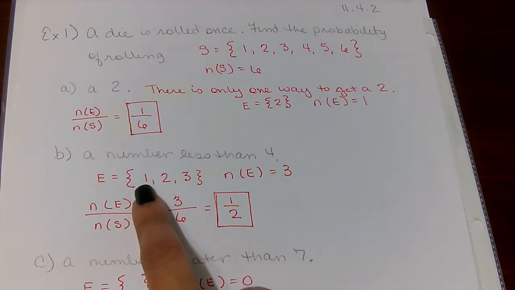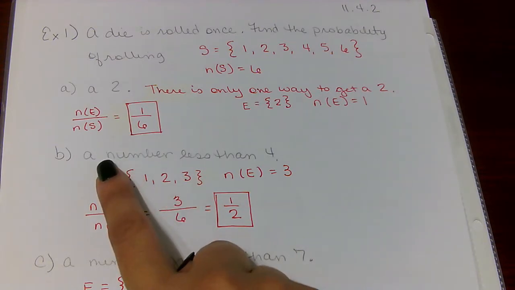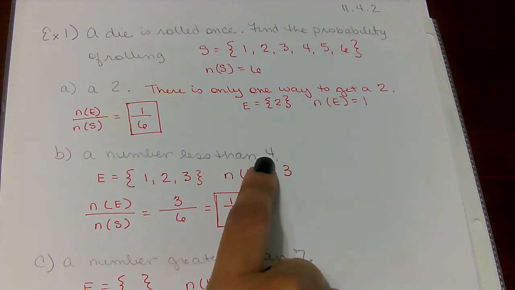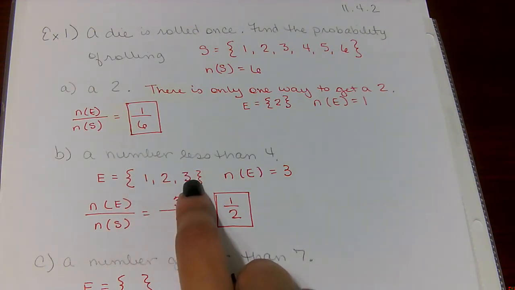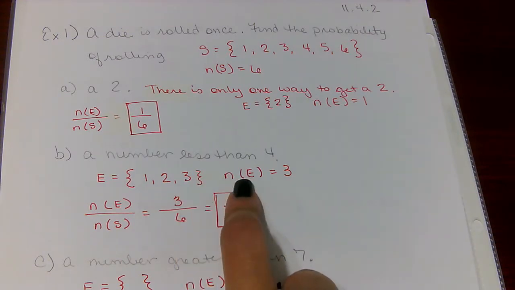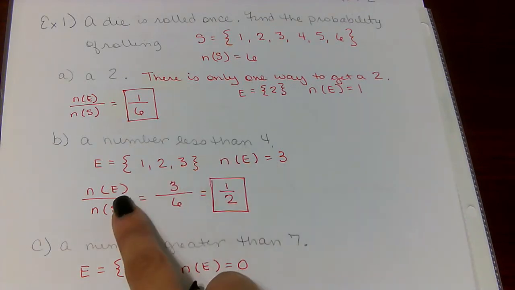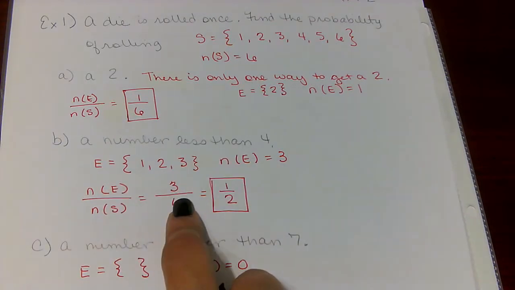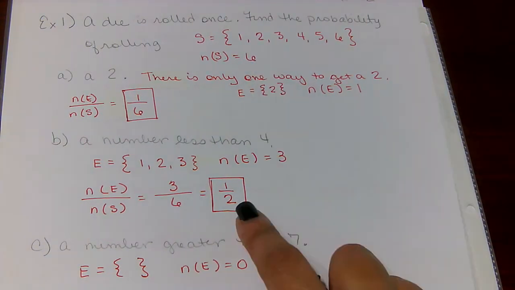Rolling a 1, 2, or 3 would mean that the number is less than 4. So the cardinal number of this event would be 3. Our probability would be 3 divided by the cardinal number of the space, which is 6. The probability of rolling a number less than 4 would be 1/2 or 0.5.